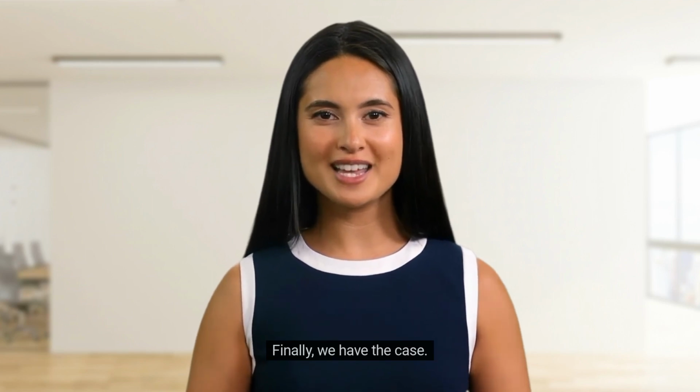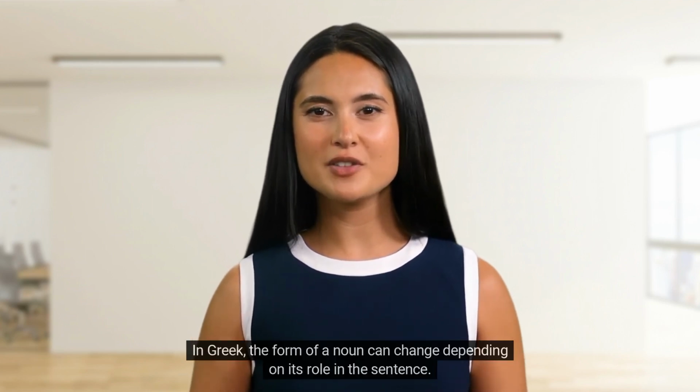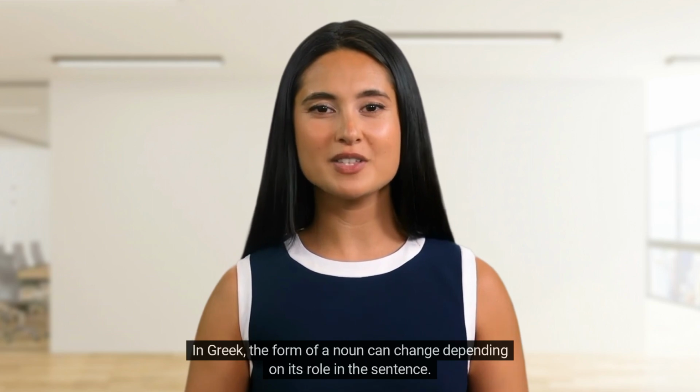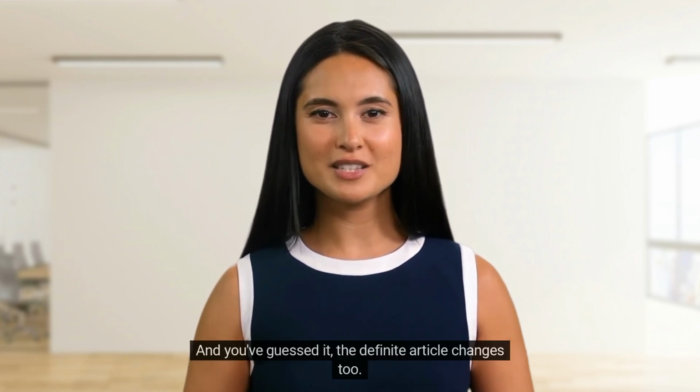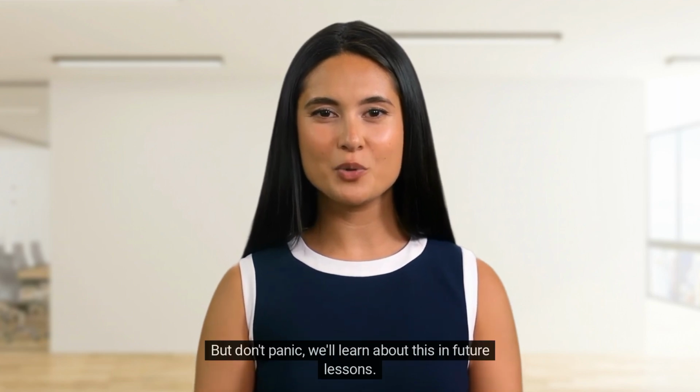Finally, we have the case. In Greek, the form of a noun can change depending on its role in the sentence. And you've guessed it, the definite article changes too. But don't panic, we'll learn about this in future lessons.